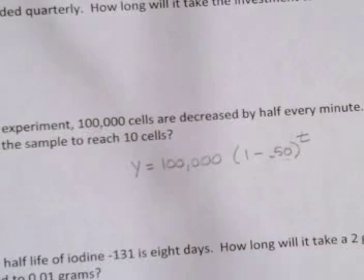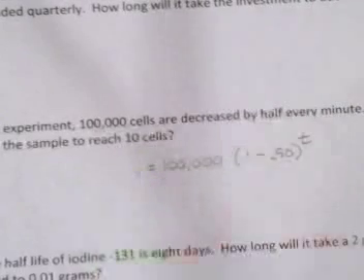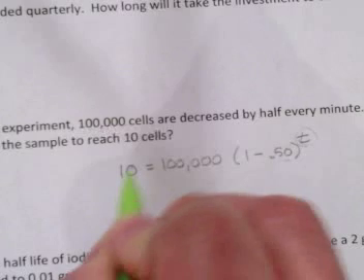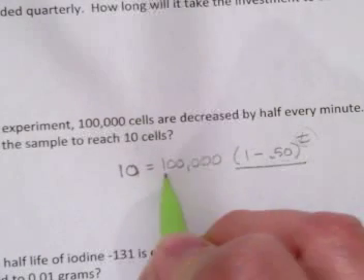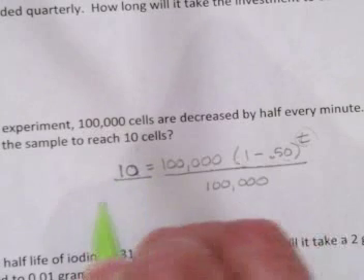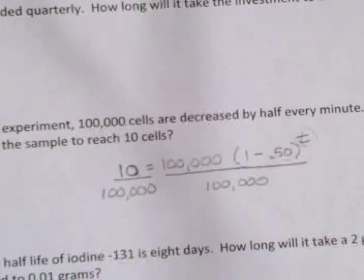And so this is our equation, and what they're asking is, what value of t do I need here in order to give me a y value of 10 cells? So again, before I rewrite this as a logarithm, I have to divide both sides by this initial amount of 100,000 cells, not dollars. So I do this division, and I end up getting 10 divided by 100,000, and we can simplify that.